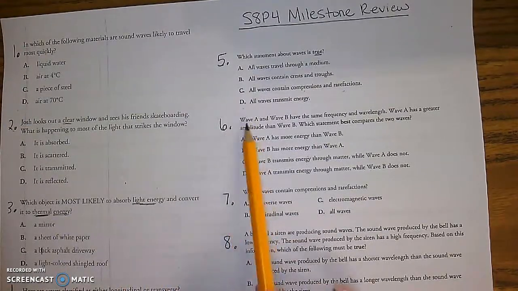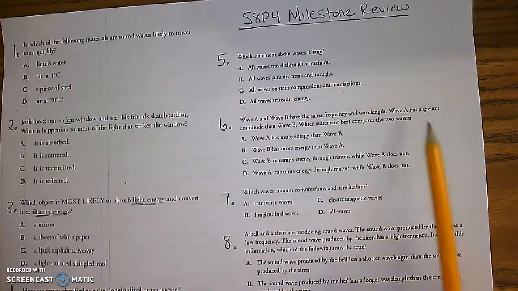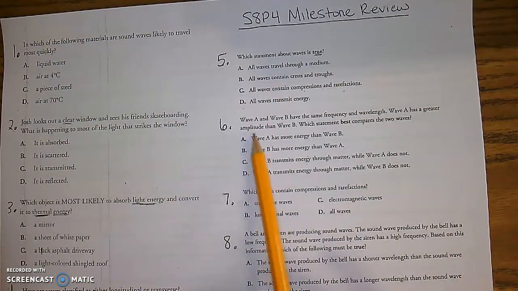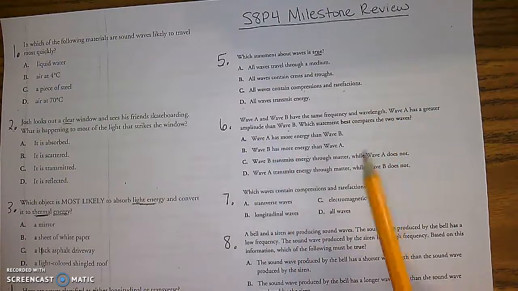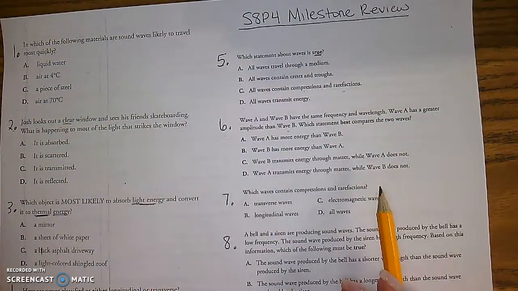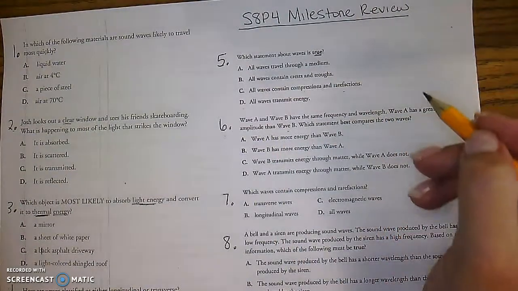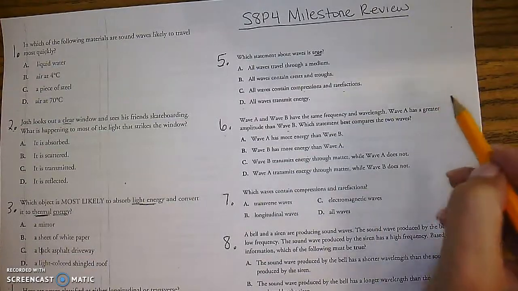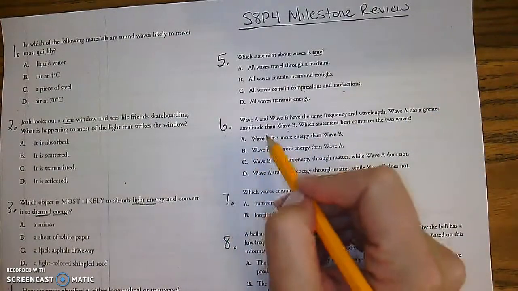Number 6. Wave A and wave B have the same frequency and wavelength. Wave A has a greater amplitude than wave B. Which statement best compares the two waves? So I would suggest drawing a picture of each of these and have wave A have a higher amplitude than wave B.